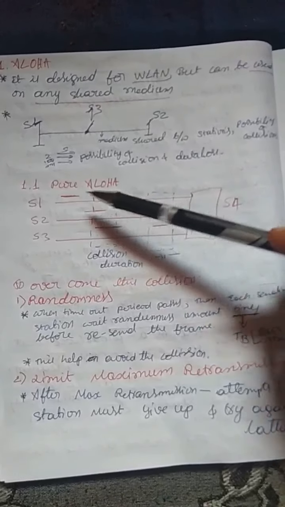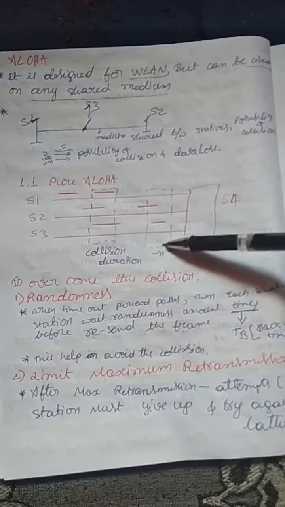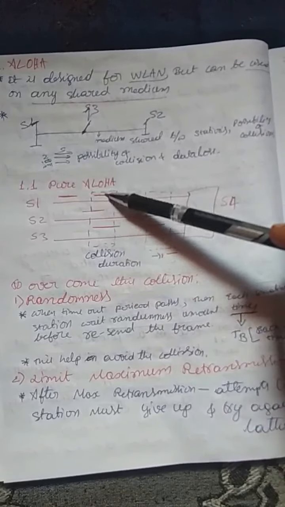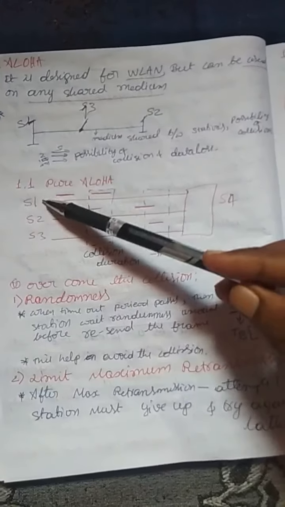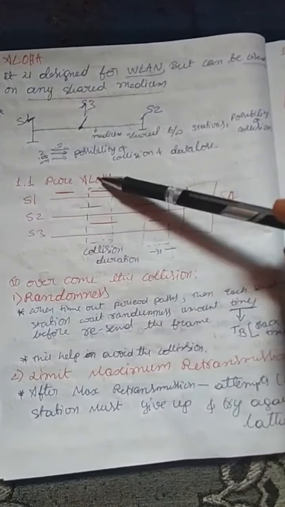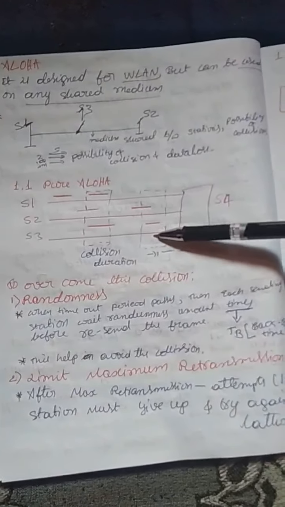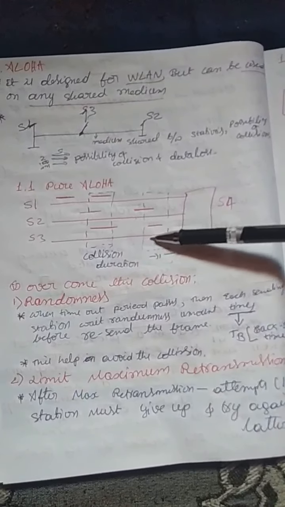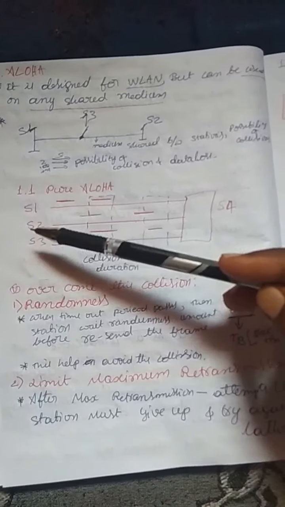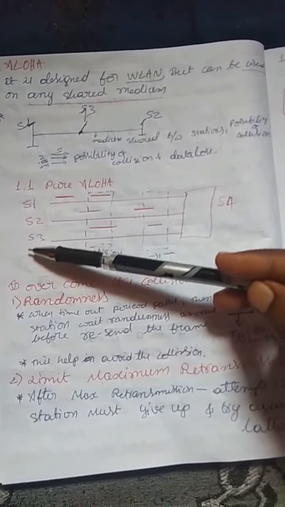Collision means, you can see that this is a collision duration, this is also a collision duration, so there will be a collision between station 1 data, station 2 data, station 3 data. So here also you can say that station 2 data and station 3 data collide. It will be a collision if we send the data at a time from each of the stations.